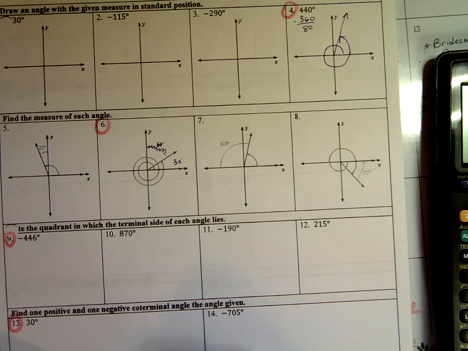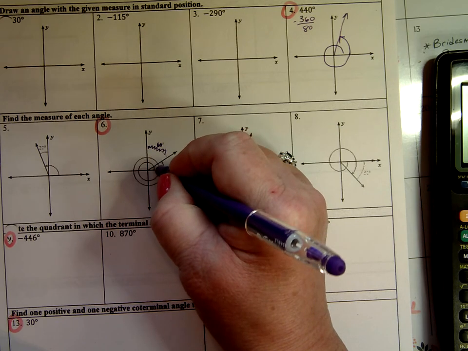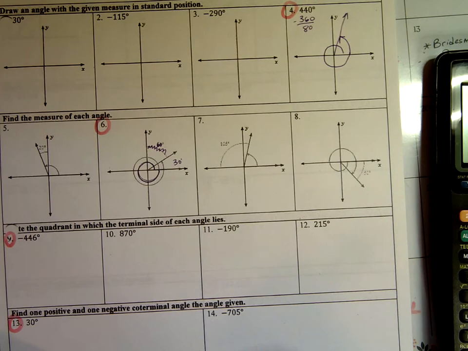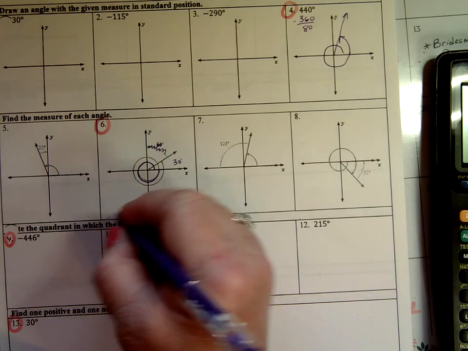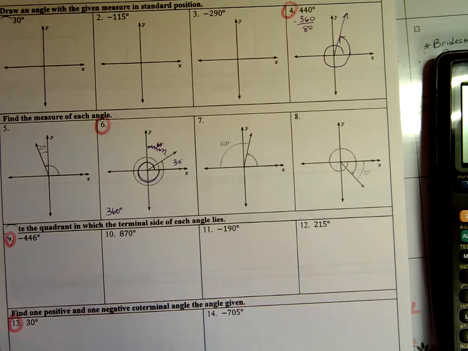All right, so let's take it in pieces here. If I come around my circle and stop at that place, how far have I gone? My first swirl around, I've gone 360 degrees. I want a full circle. Well, am I going to go another full circle? So let's try it. Here I go.